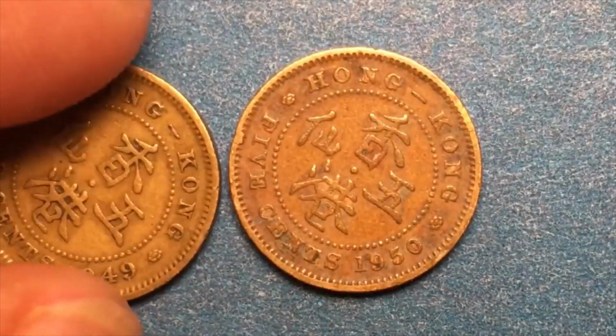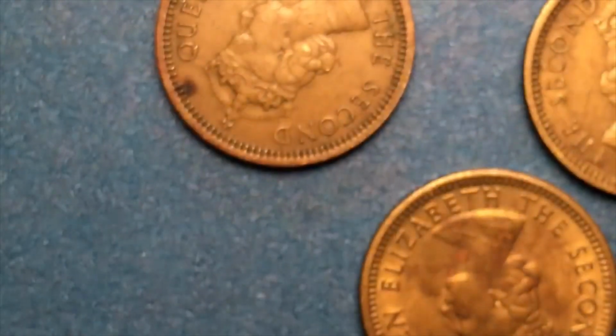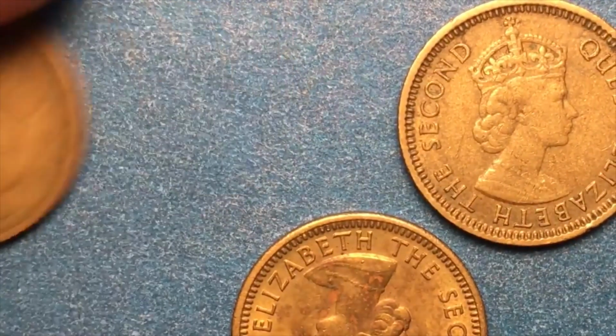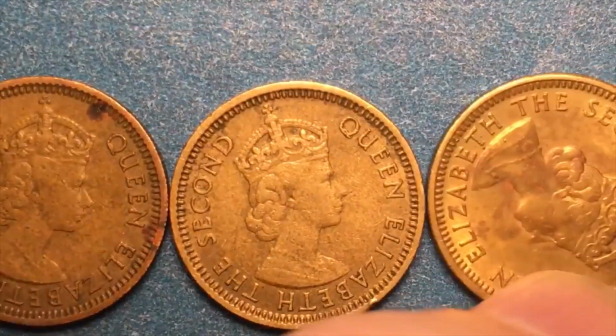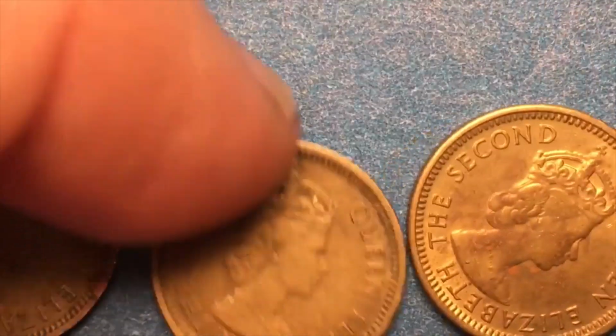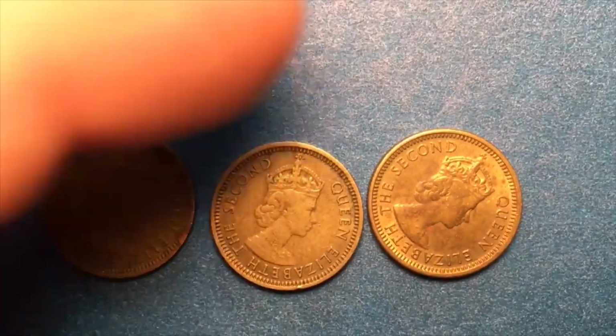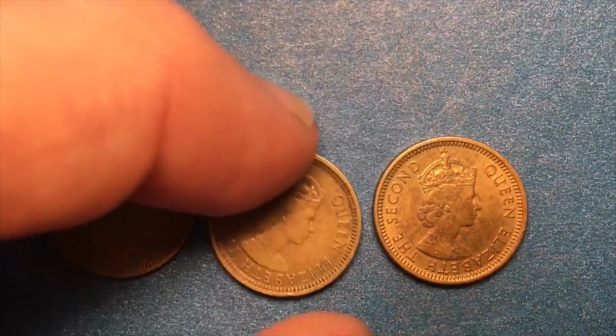Now, when George VI died, his daughter became the queen, and his daughter is Queen Elizabeth II. So when we look at these particular coins, we see that they are slightly different from the other ones.